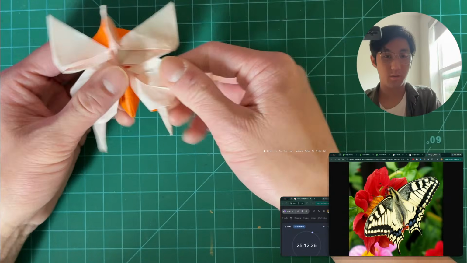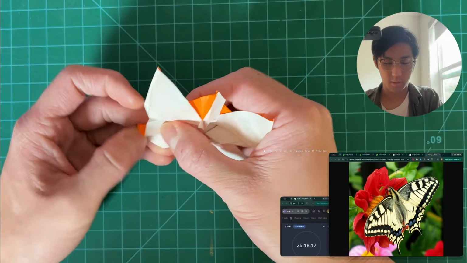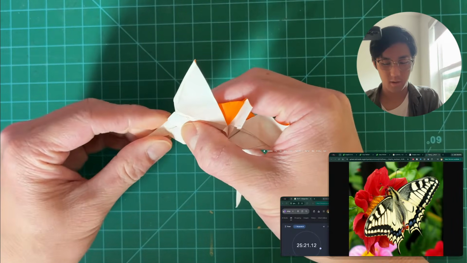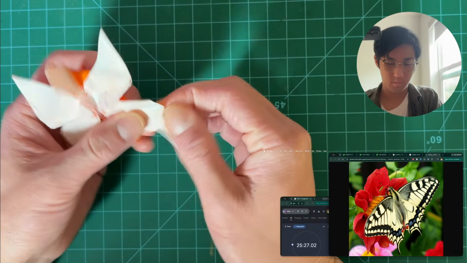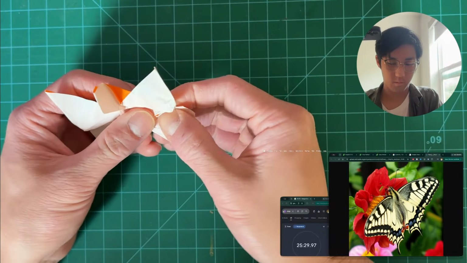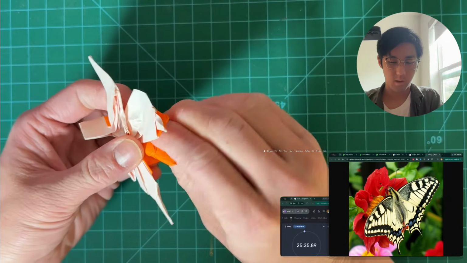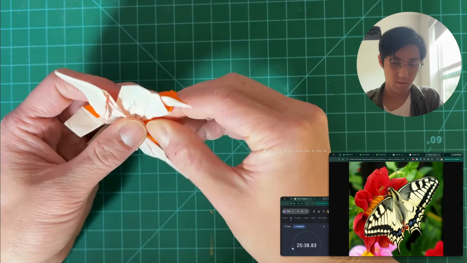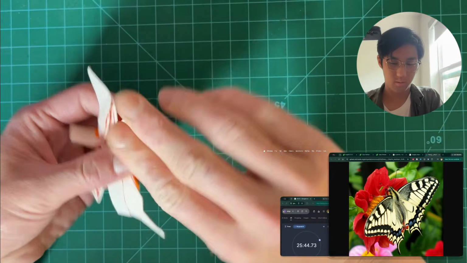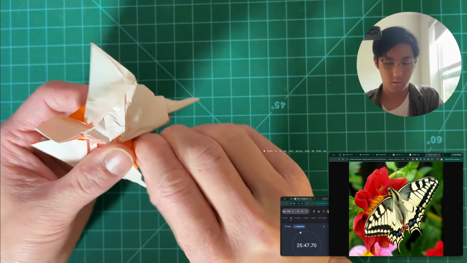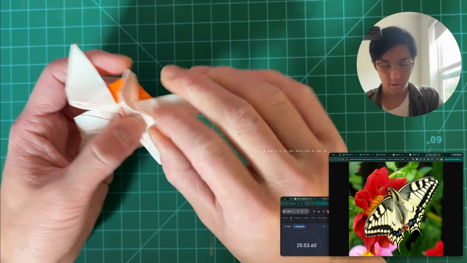Okay, I think this is pretty good for the wings. Let me make the back wings a little bit smaller so that the front wings stand out more. I'm going to narrow the abdomen, round this thing out. Okay. All right. Then let's see if I can cover up this mush a little bit.